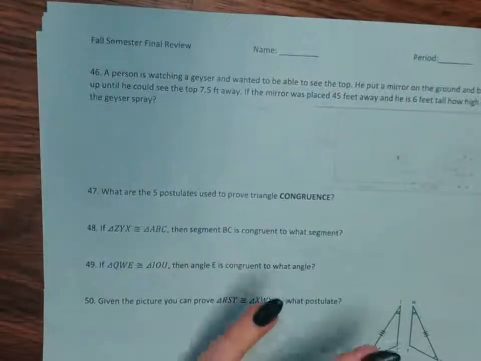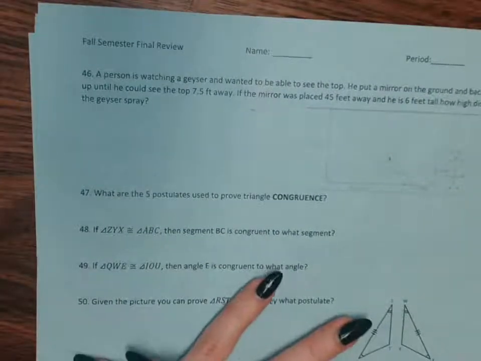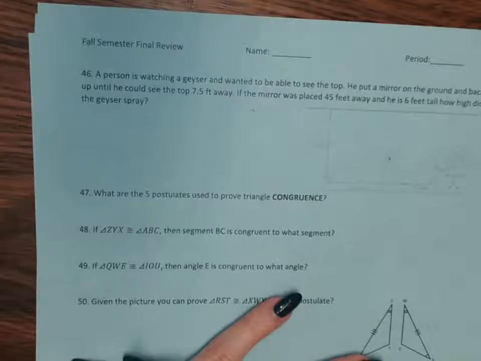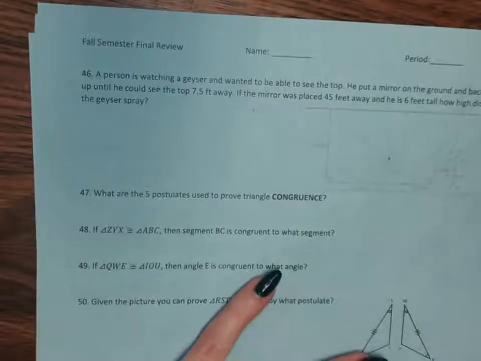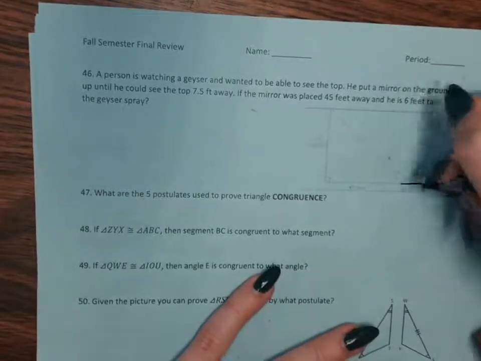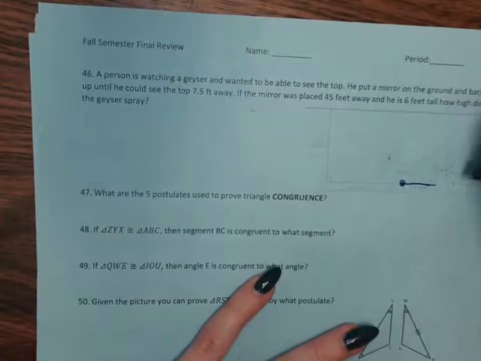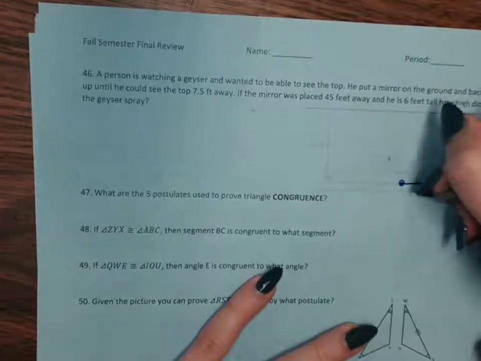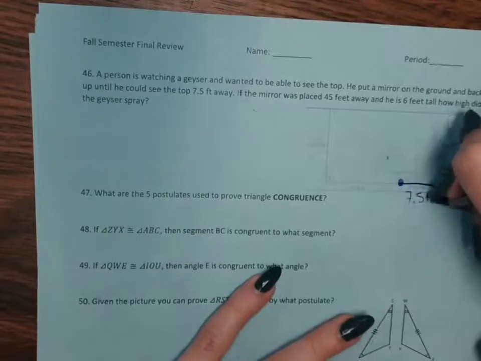Okay, there we go. So it says a person is watching a geyser and wanted to be able to see the top. He put a mirror on the ground and backed up until he could see the top 7.5 feet away. Okay, so I know it's really hard to see this picture, so I'm going to write, he's talking about, here's the mirror, here's the dude, he's standing here, and it's 7.5 feet away.